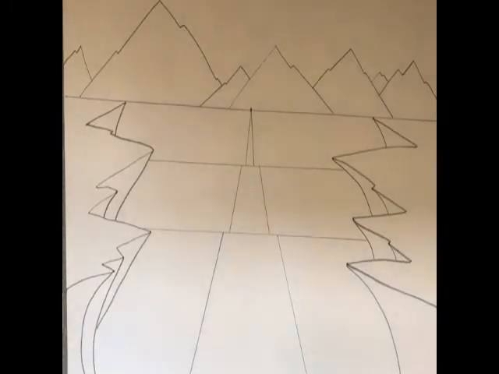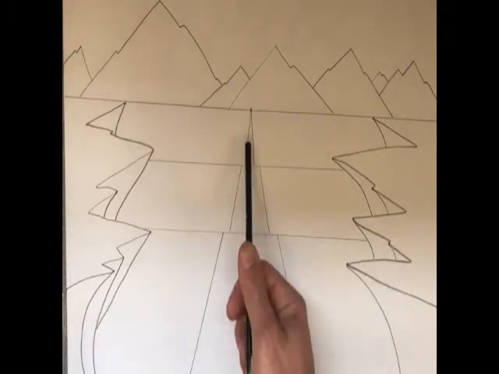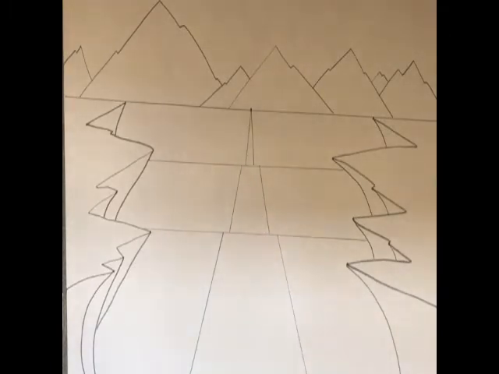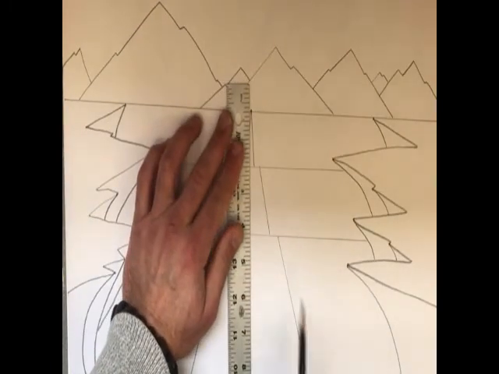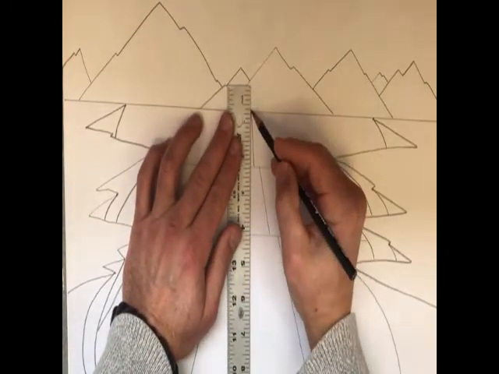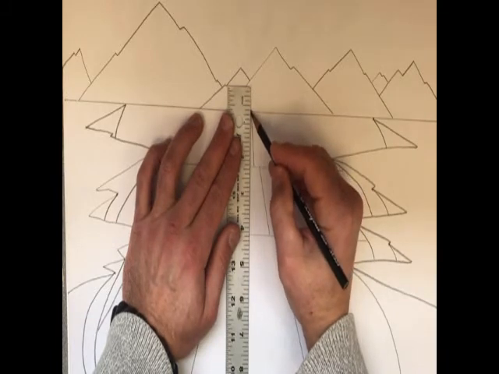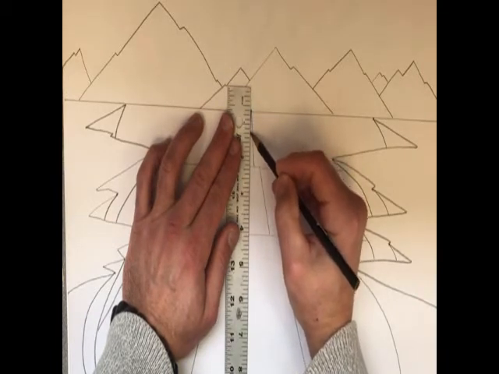Now, you can make this a dirt road. You could actually make it a stream if you wanted to, but that's up to you. Or you can make it a paved road. If you're making it a paved road, you may want to add lines in the center of your road. Now, since we are really far away, we would take our ruler and connect that and draw a line dividing our road in half.